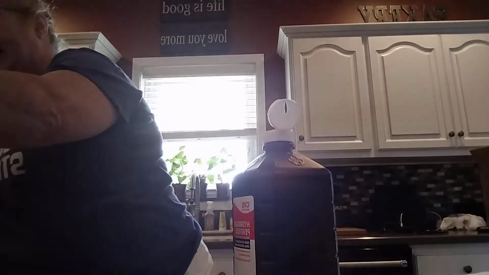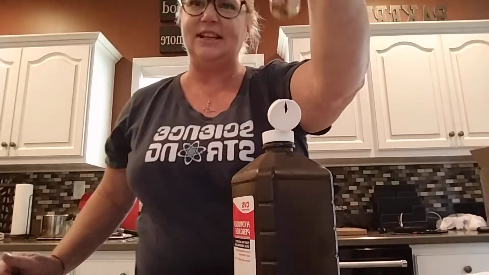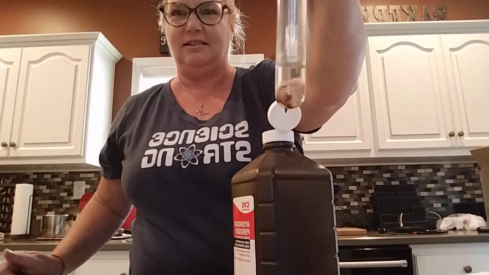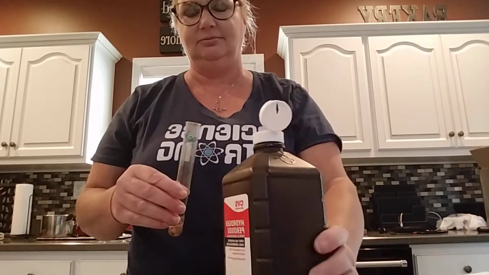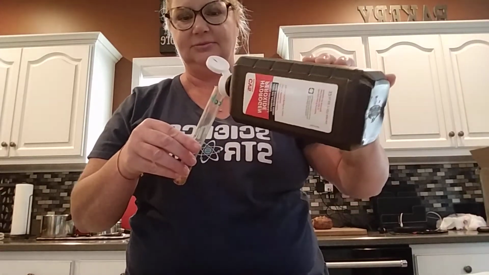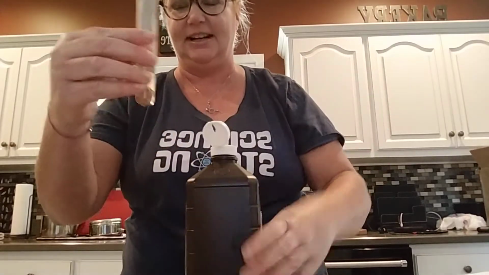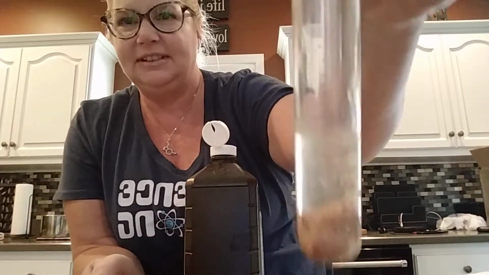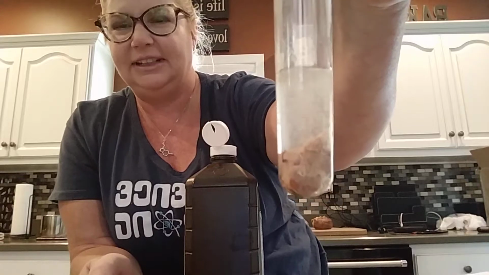So now we're going to look at a piece of liver that's been soaking in rubbing alcohol. Add some hydrogen peroxide and take a look. What do you think?